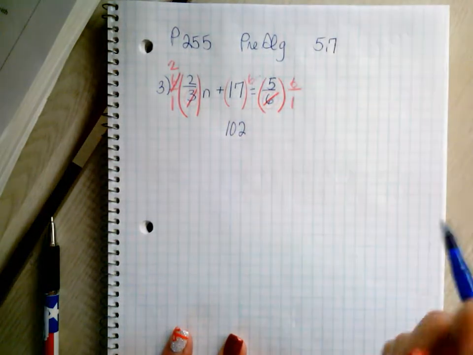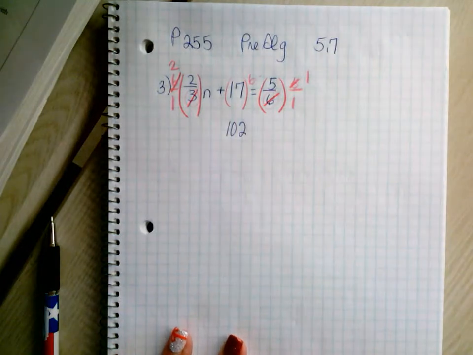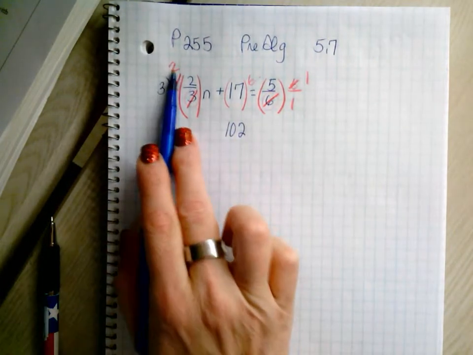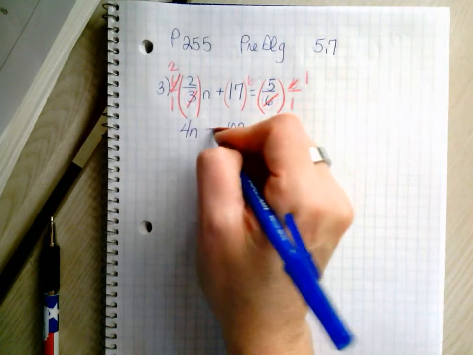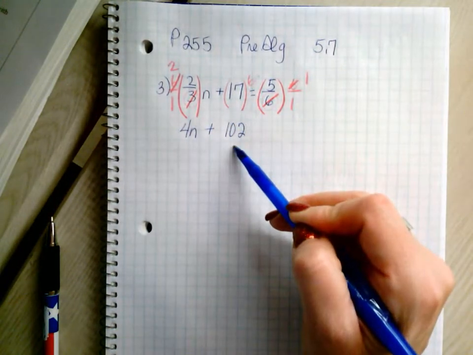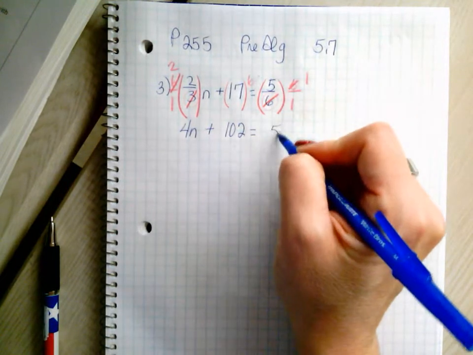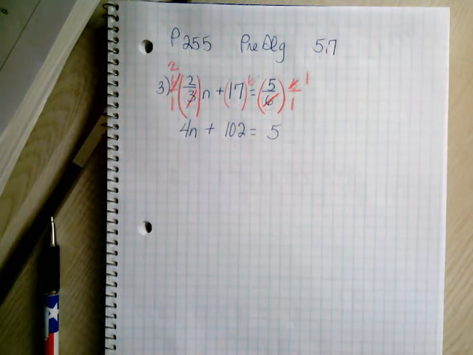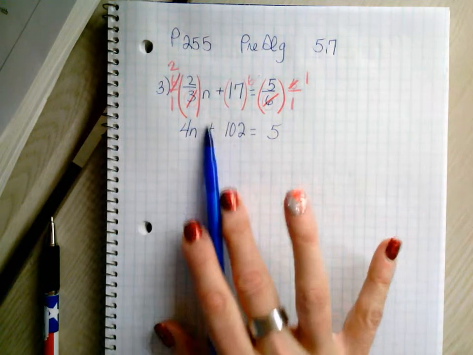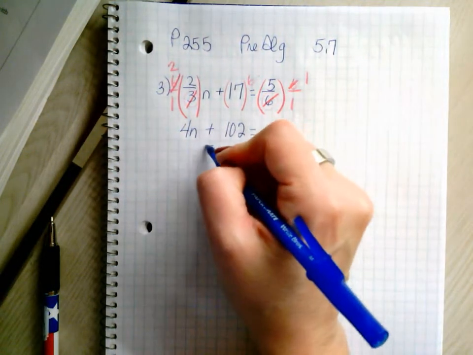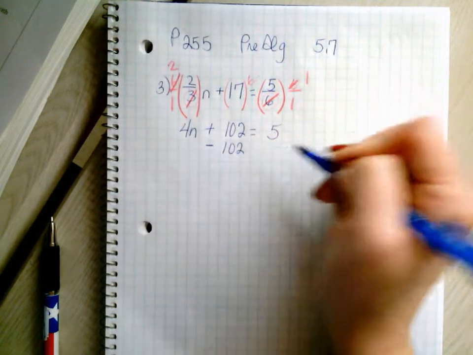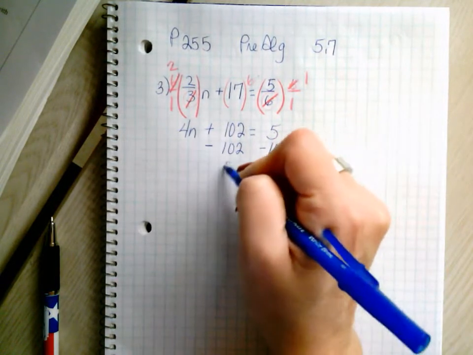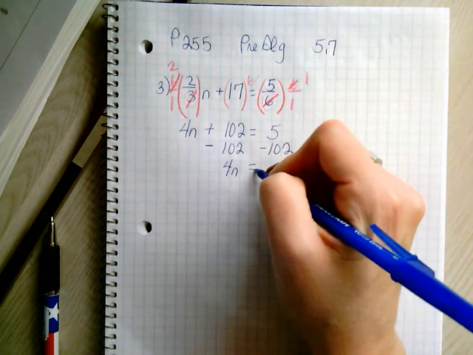And these two are both divisible by 6. So, what you end up with, 2 times 2n is 4n, plus 102 equals, looks like 5. Am I right? Now that we've cleared the fractions, we are able to do the rest of the solution, which involves us adding or subtracting, and here we have addition, so we're going to do what, class? Correct.